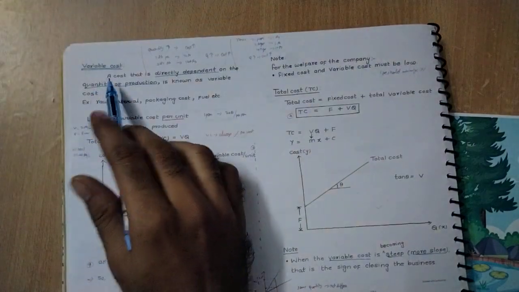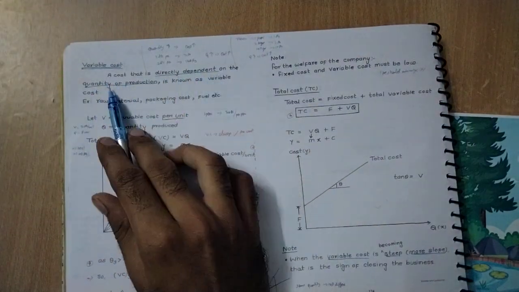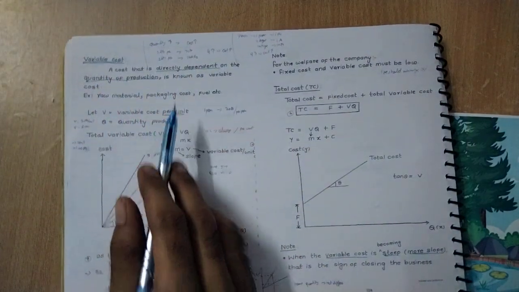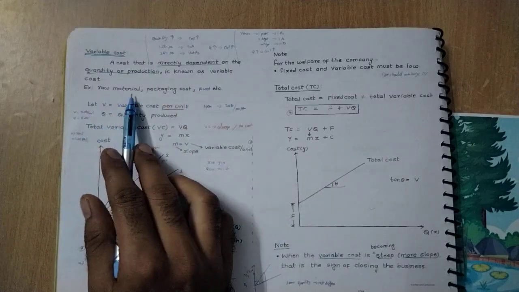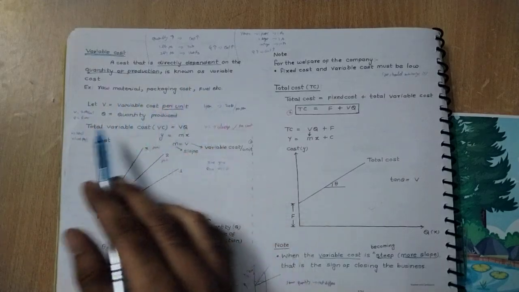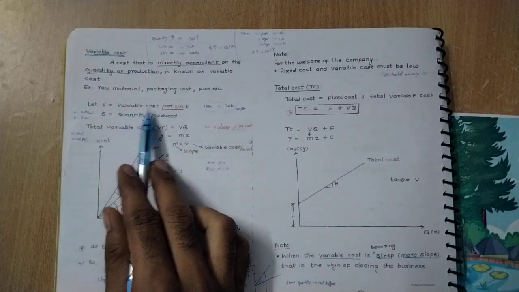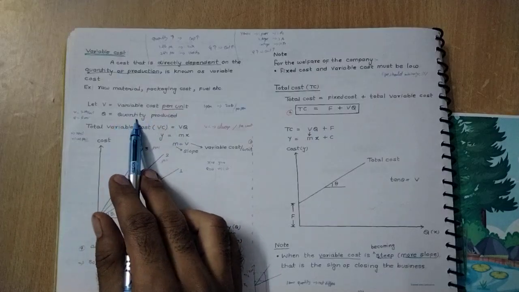Next one you can see variable cost, a cost that directly depends on the quantity of products. It's known as variable cost. For example, raw material, packing cost, fuel. So you can see fuel, it means variable cost per unit.